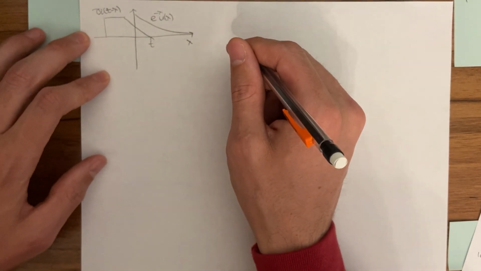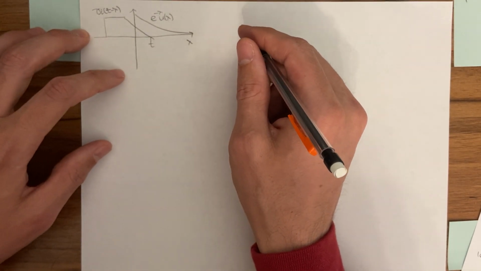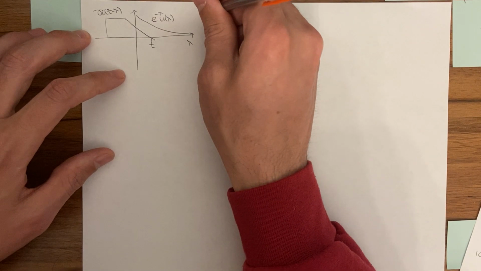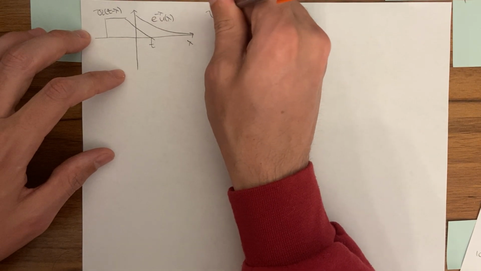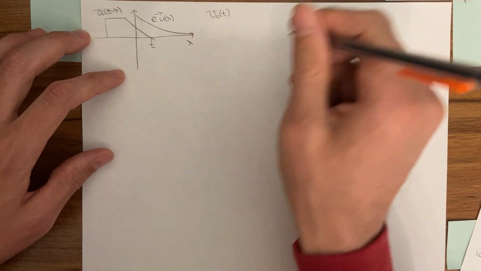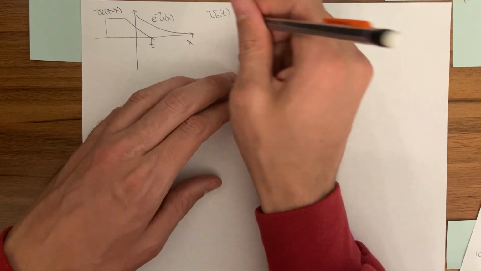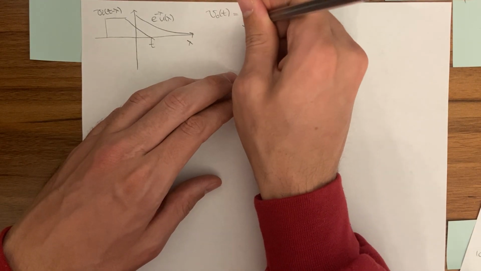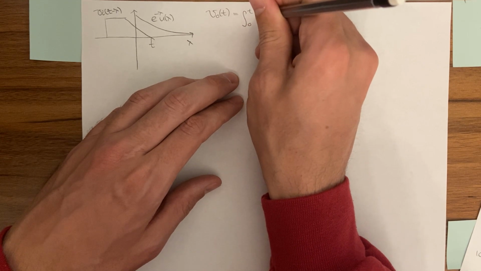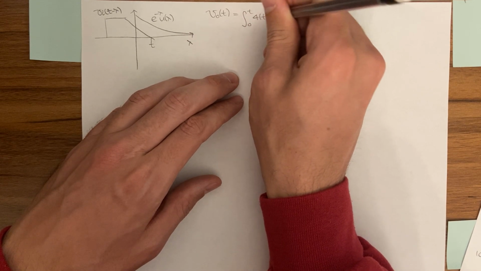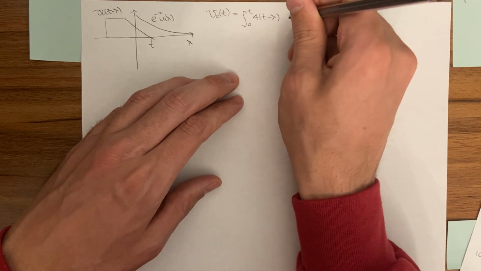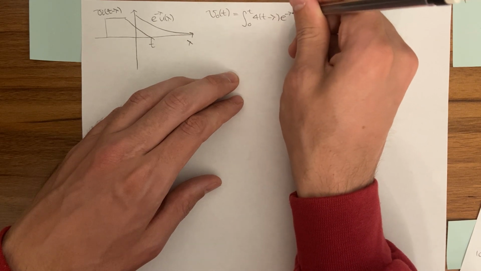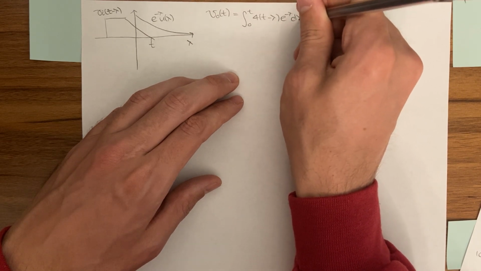So we can set this integral such that we have the output voltage v_o(t) equal to the integral from 0 to t of (t minus lambda) e to the minus lambda d lambda.